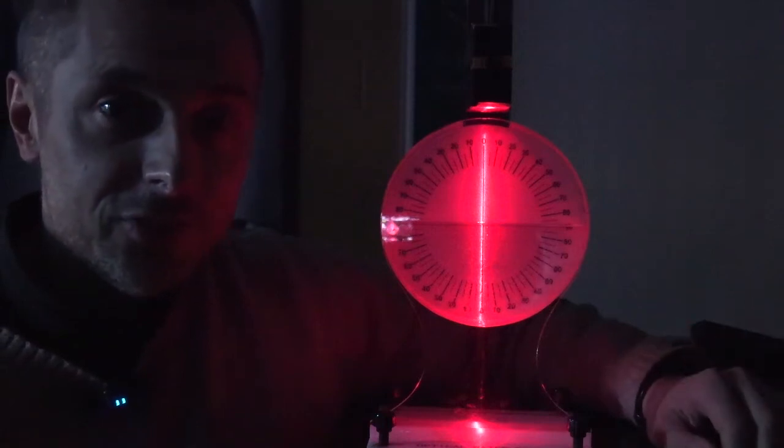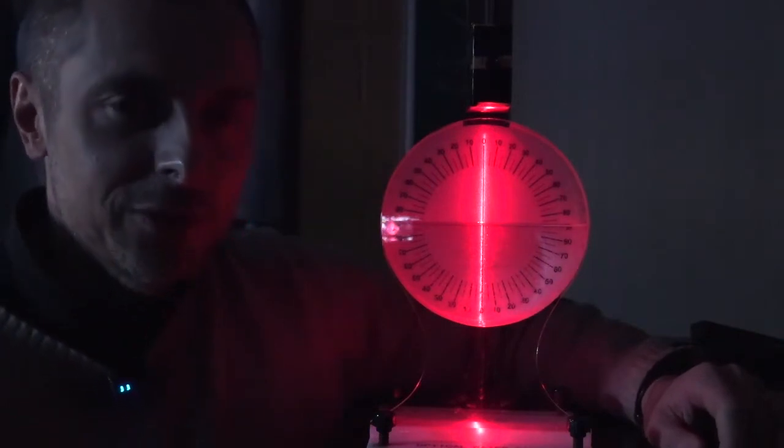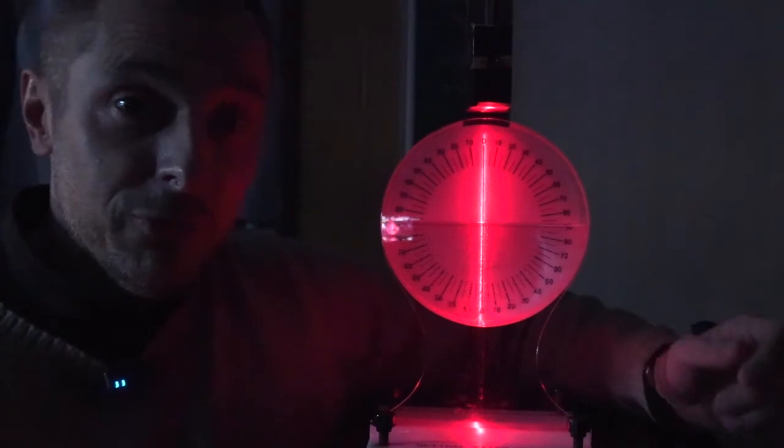Hello, physics students. So today, we're going to learn about another thing that light can do. It can refract, and the phenomenon is called refraction.